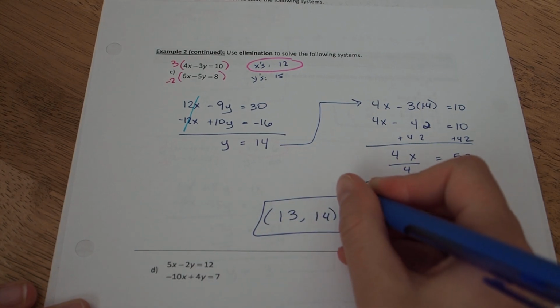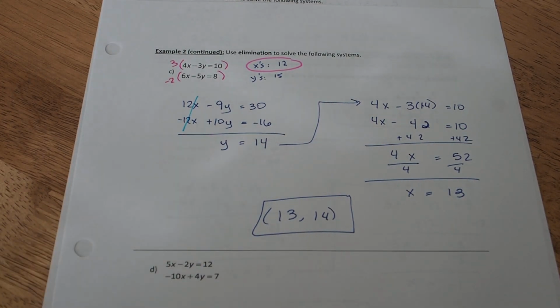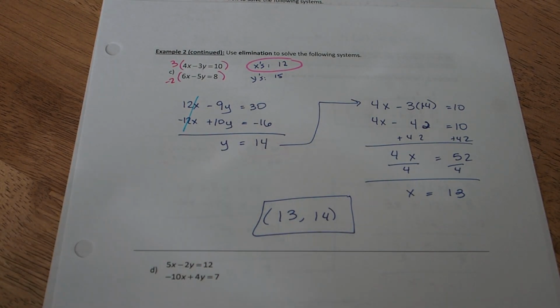This is another example of the fact that I've got a large ordered pair right here. This is one that I wouldn't be able to have done by graphing. Even though I could graph both lines, I wouldn't be able to see the intersection on the graph.